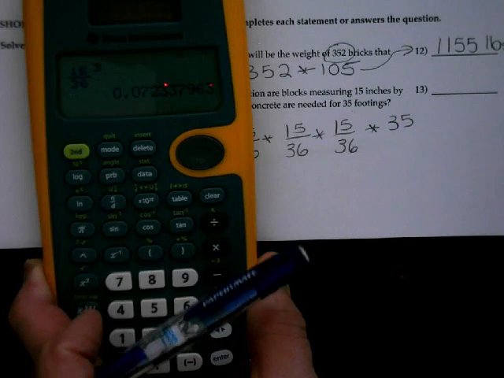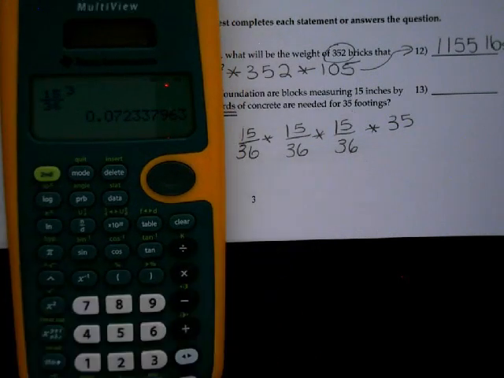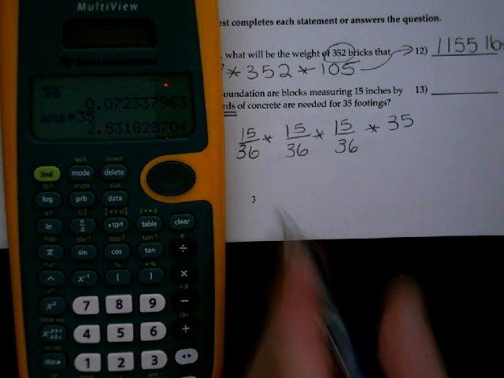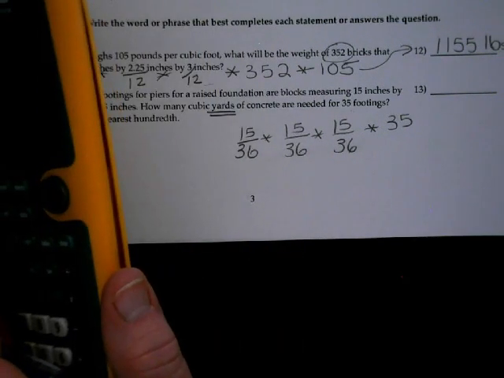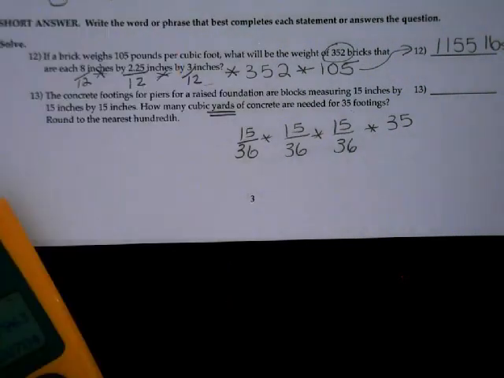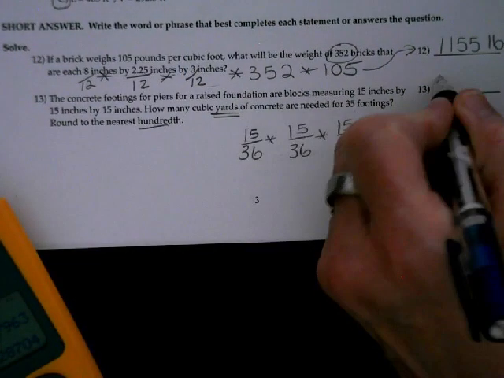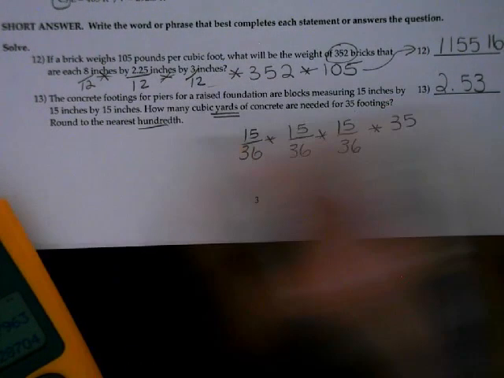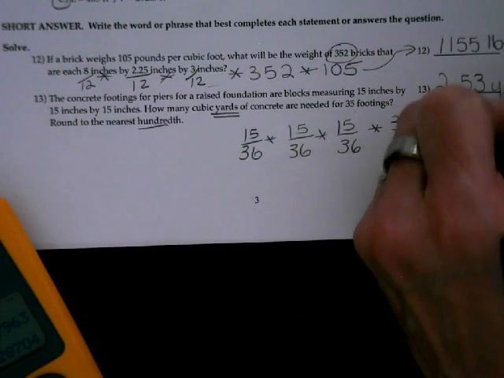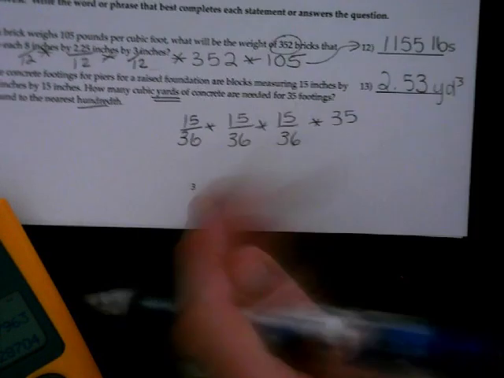And then there's 35 of them. So a fast way to multiply three numbers together is just cubing them. So I can put in the fraction 15/36 and then take it to the, I use the caret button, third power. Okay, there's my cubic yards, but there's 35 of them. I'm going to take it times 35.